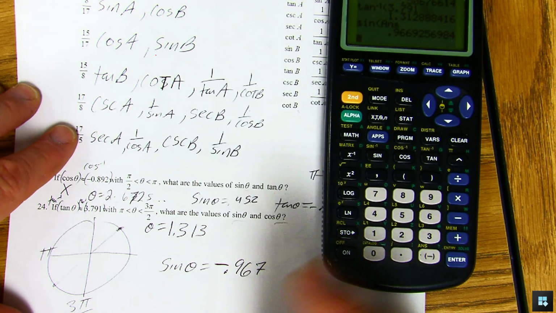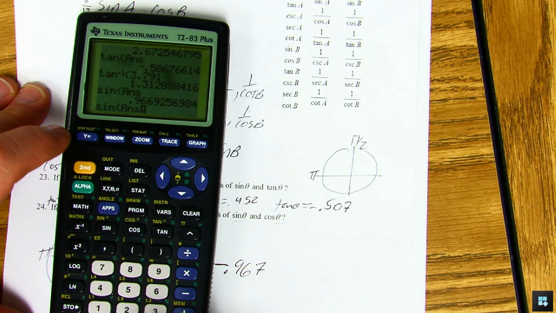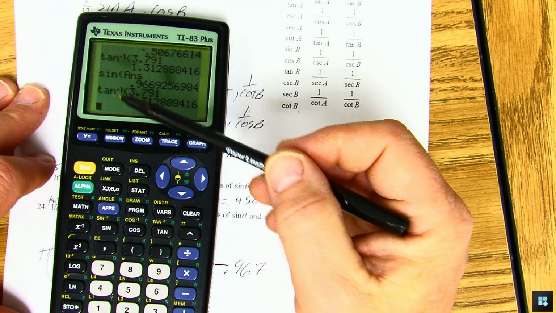Now to find the cosine of it, I might come back, hit second enter a couple times to get back, taking the inverse tangent of this to get this number again of 1.3129.